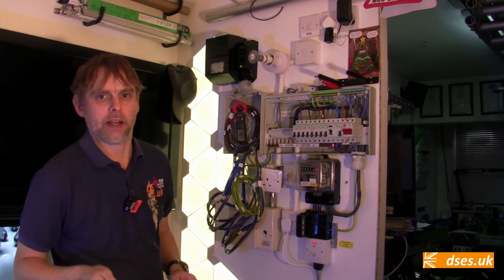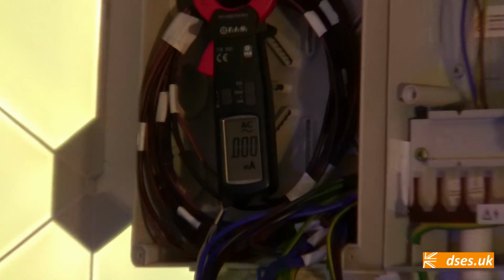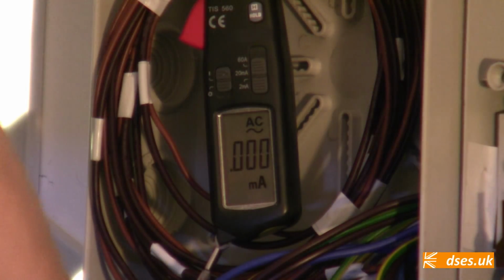First, let's see what current we get, and I'm using my TIS 560 clamp on the 2mA scale because this is the most sensitive clamp meter I've got. And when I reviewed it a couple of years ago, I questioned where I would ever use the 2mA scale. Well, shut my mouth, because here we are. I've got it around the 1.5mm lighting wire here, and we can see we're reading 0 at the moment because the socket circuit is not energised.